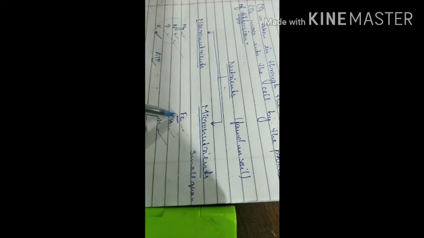That means whenever protein formation takes place, iron is required as a main constituent. Then manganese. What is the function of manganese? It is a constituent of enzymes, meaning the formation of enzymes takes place with the help of manganese.